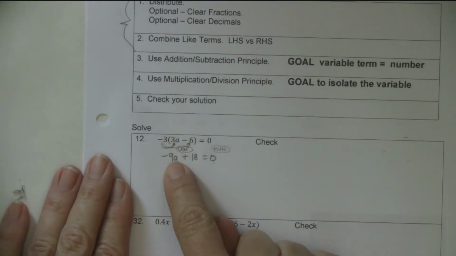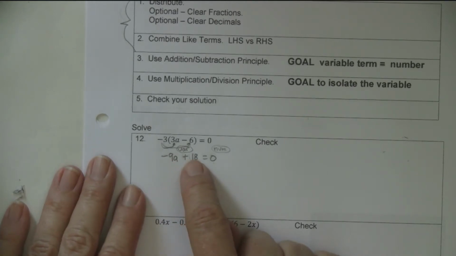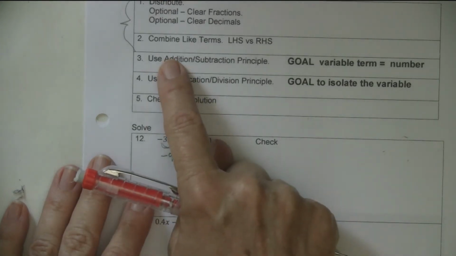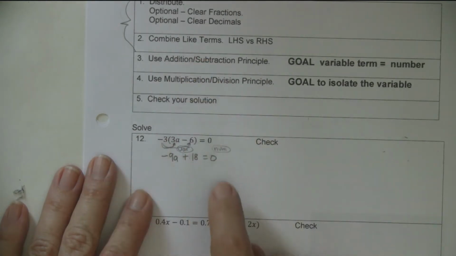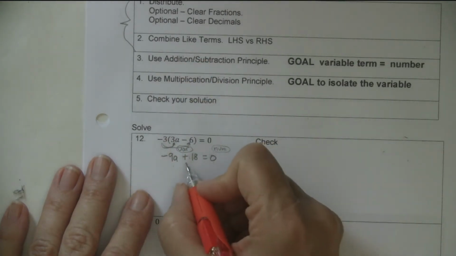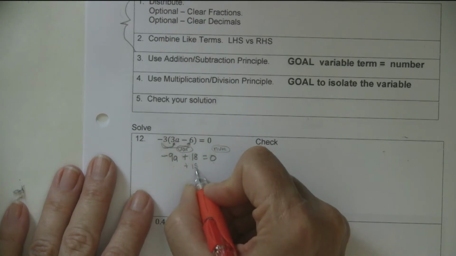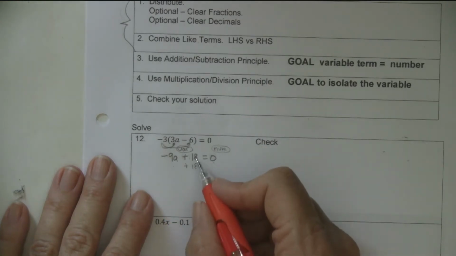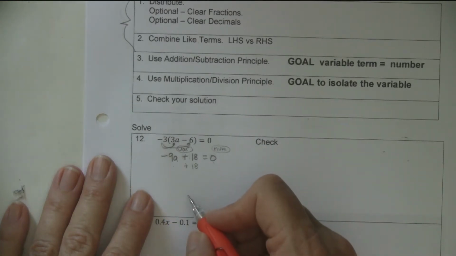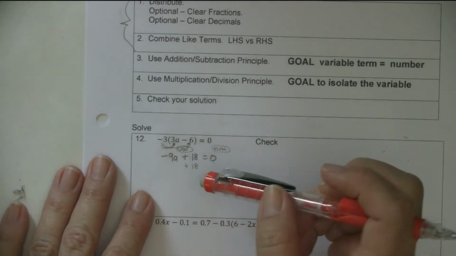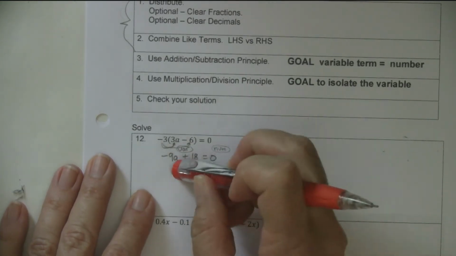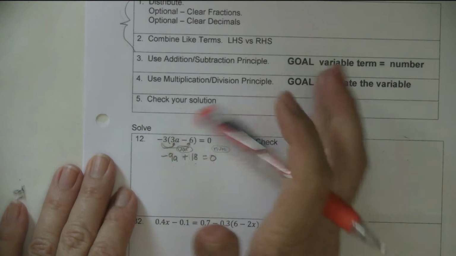Negative 9a is a variable on the variable side. Perfect. Add 18 is a number, and I want to get it to the other side. So I'm going to either use addition or subtraction to get it to the other side. Now I want to show you that if I add 18, do you see how that's not helpful? Because 18 plus 18 is 36. And so I want to not do the same thing that's there. I want to do the opposite, right?